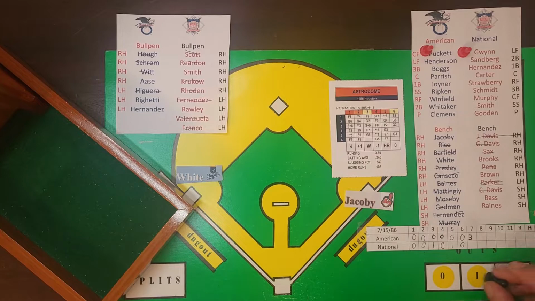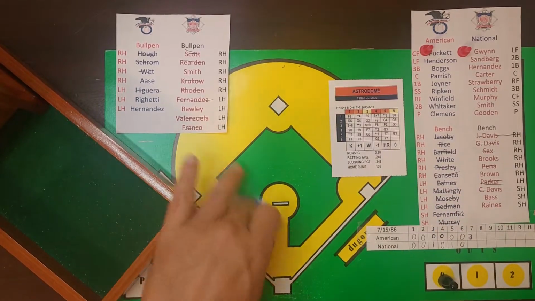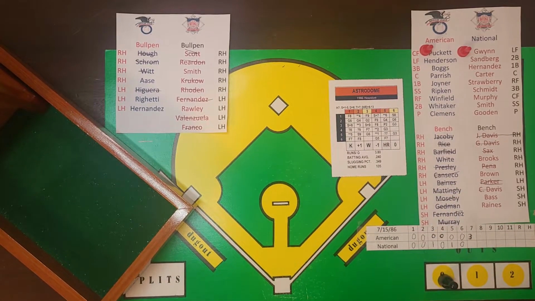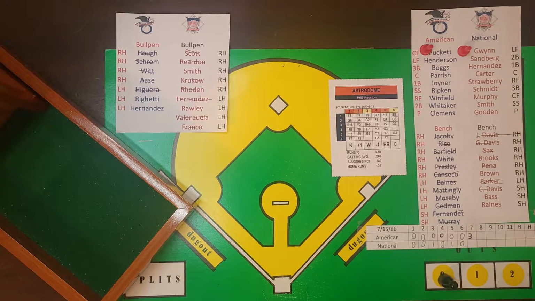But a 3-run spot for the American League, and my initial observations of the National League blowing the American League away, at least the pitchers blowing the American League away, proves to be maybe not so truthful after all. But 3 runs, top of the 7th, and we need a new pitcher for the American League. And let's see who it is going to be.